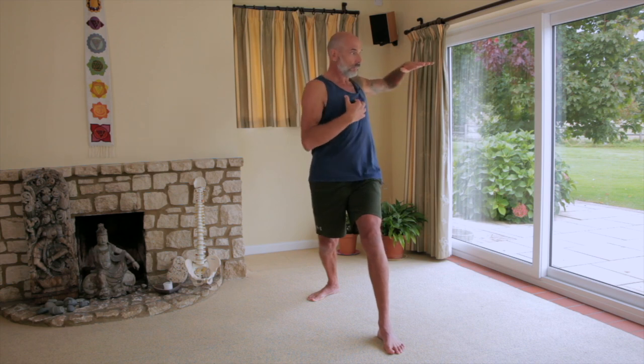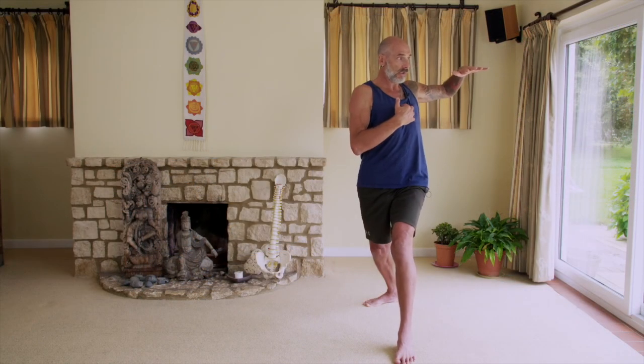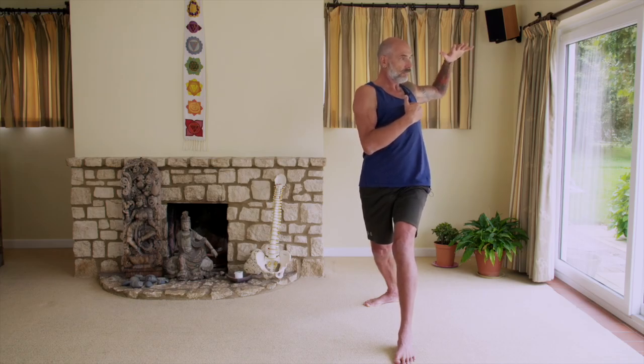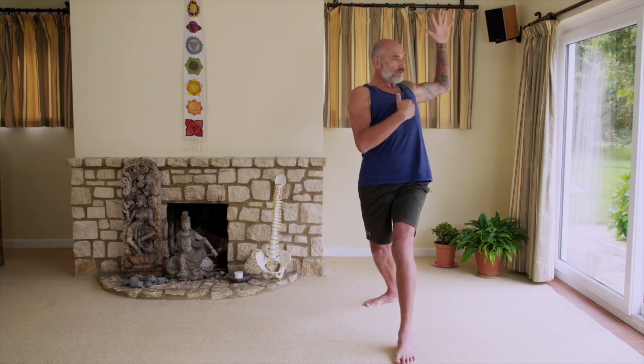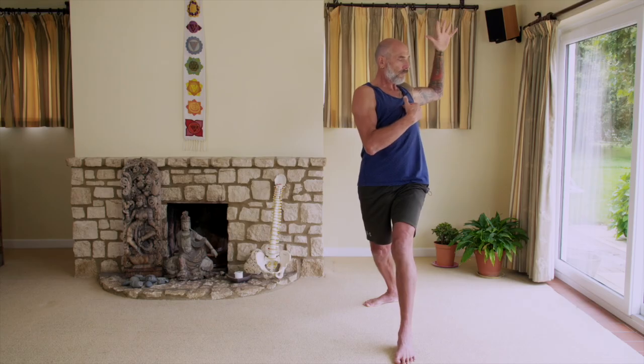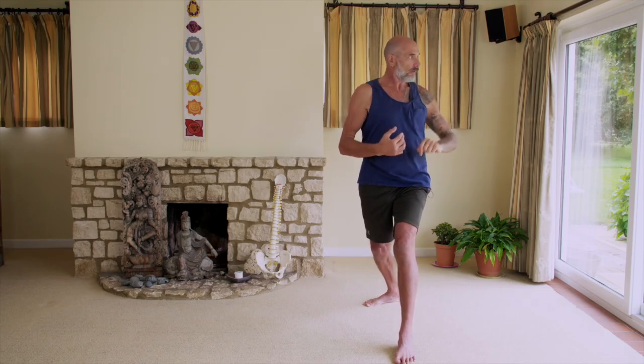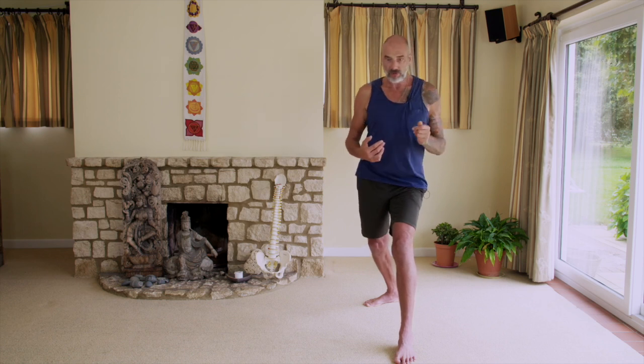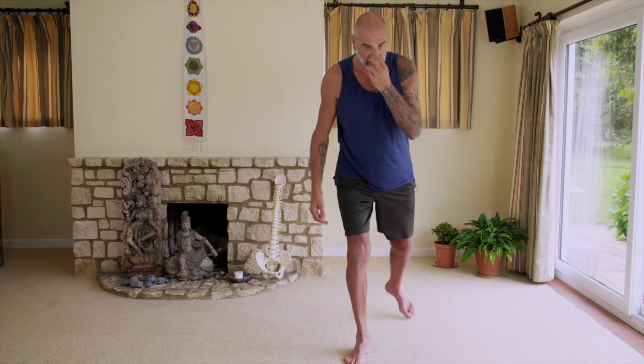So it goes, that's an out-breath. In-breath, next position. And next position. Really full breath in the vertical position. Beautiful. And we're going to change sides there, change over to the other side.